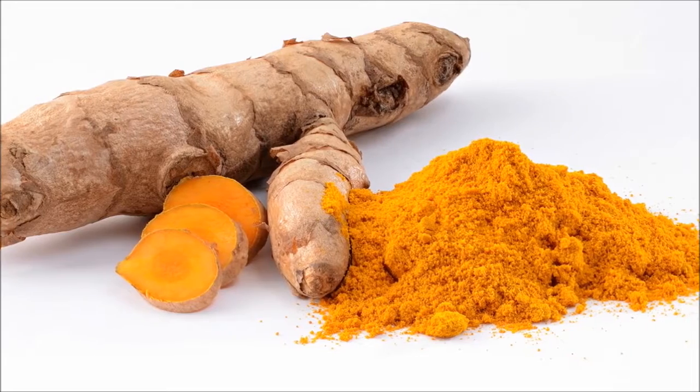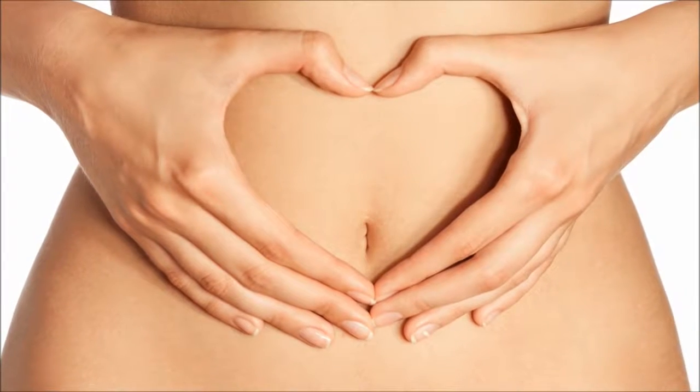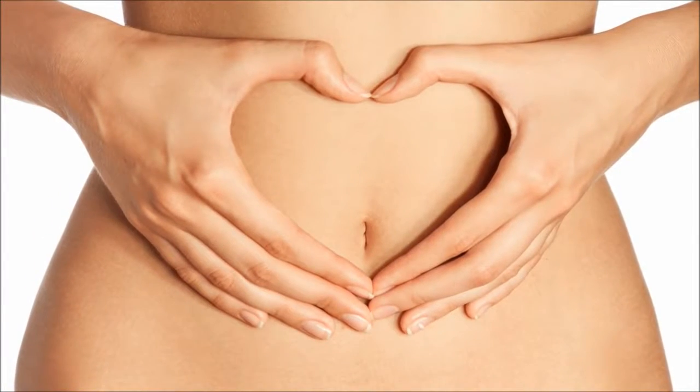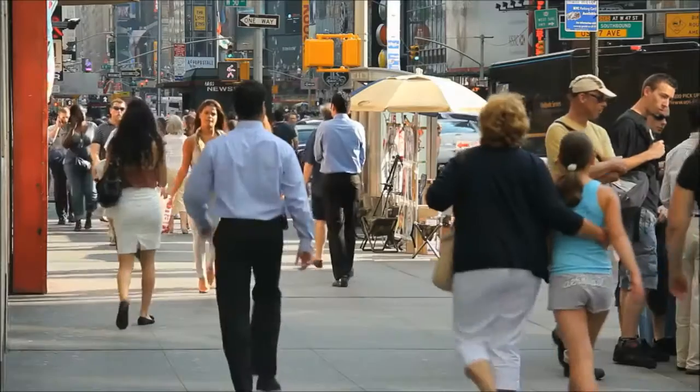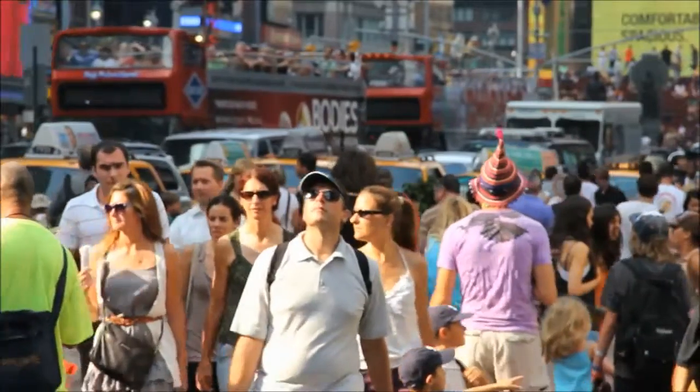Number 1 is turmeric. We hear about it everywhere, but I'm going to go a little bit deeper. You see, turmeric addresses inflammation. It's not just good for you, it's not just good for digestion, it's not just good for your overall health. It has been shown to really have a big effect on inflammation. In fact, there's a recent study, and it was one of the main reasons I wanted to do this video.